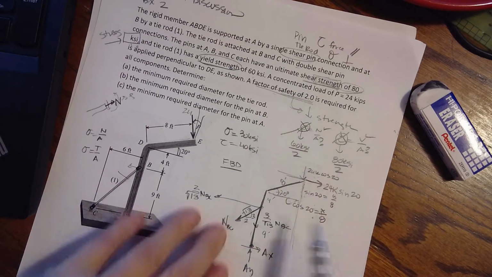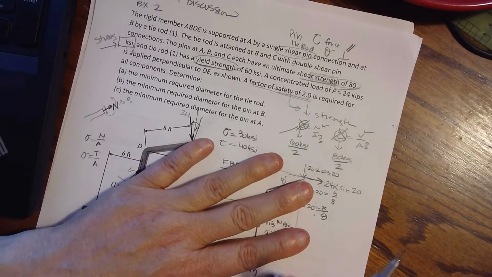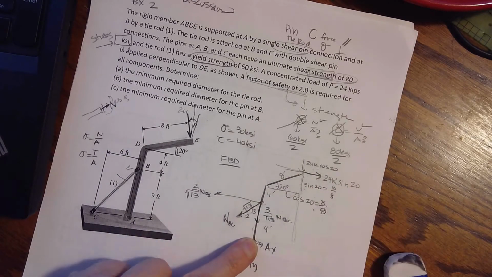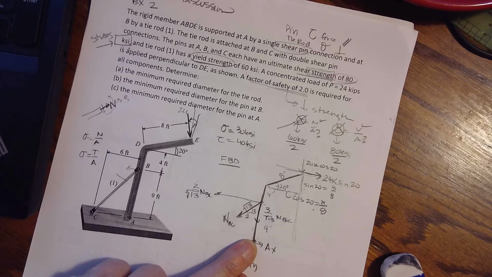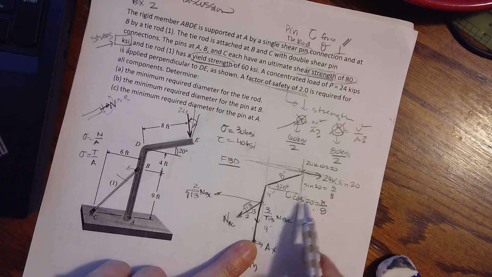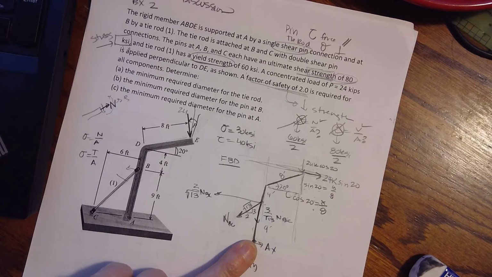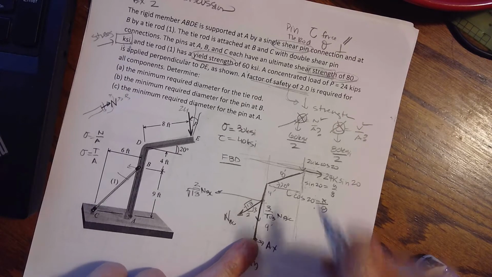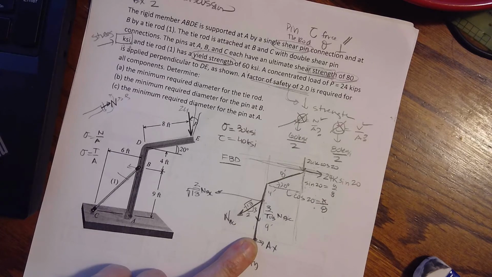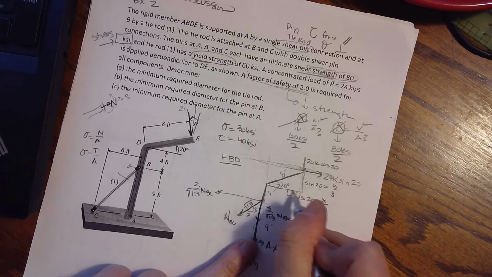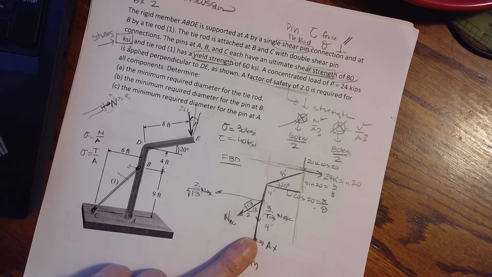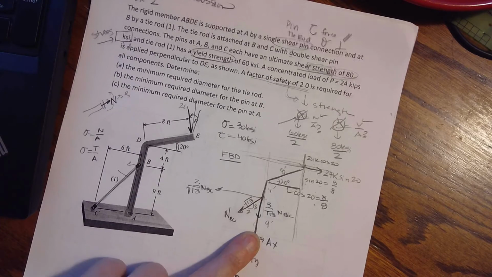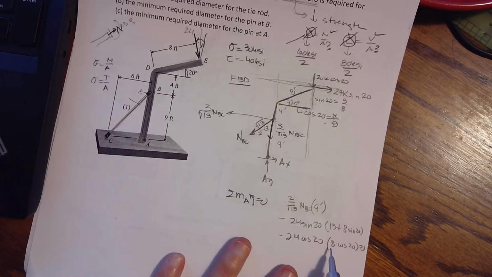So if I'm summing my moments about A, I have, why did I call that a negative? That's clearly a positive, right? Positive right-hand rule. Positive 2 over 13 NBC times 9. Now I have minus 24 sine 20. Okay, that's the X component. And its perpendicular distance up is 9 plus 4 is 13 plus 8 sine 20. That's the Y component. Minus 24 cosine 20. That's the Y component. Okay, its distance is this X arm, so times 8 cosine 20. And all of this madness has to equal 0.